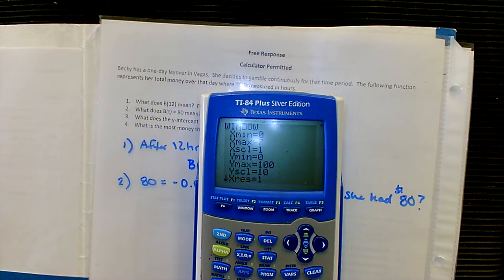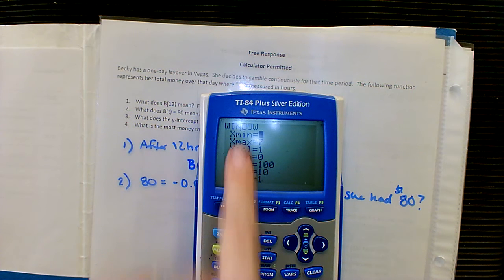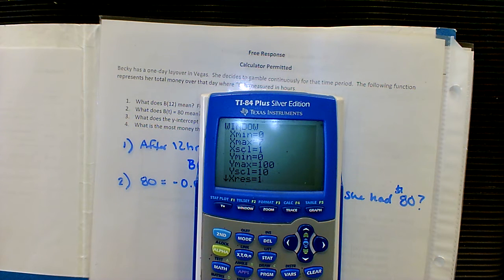We said T, that kind of X variable, is representing the time that she's in Vegas for. And then the Y's we said was representing her total money. So what is the X min? What's the lowest amount of time she might be in Vegas for? Go ahead, Evan. 0. Yep, could be. What about the longest she's in Vegas for? Go ahead, Hannah. 24 hours, perfect. So let's go from 0 to 24.